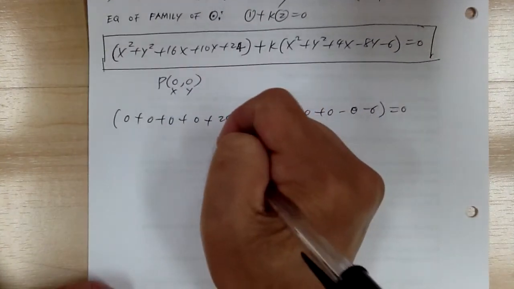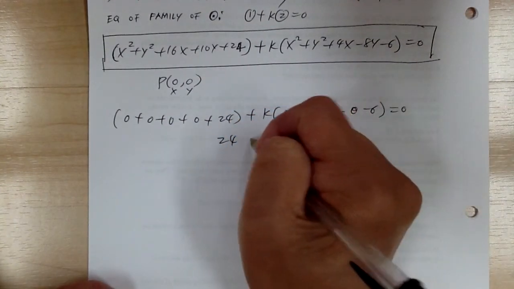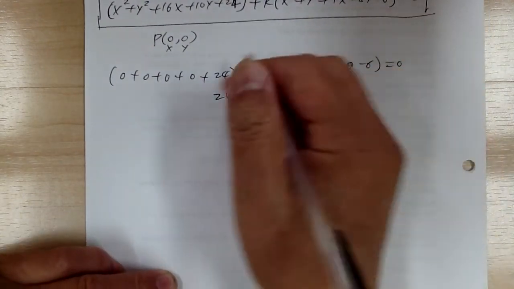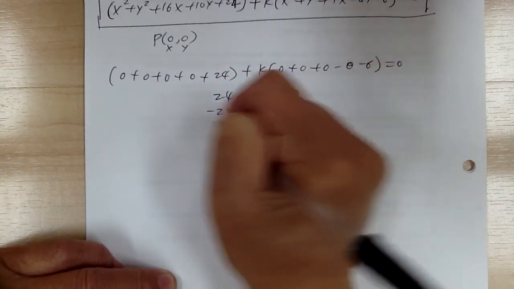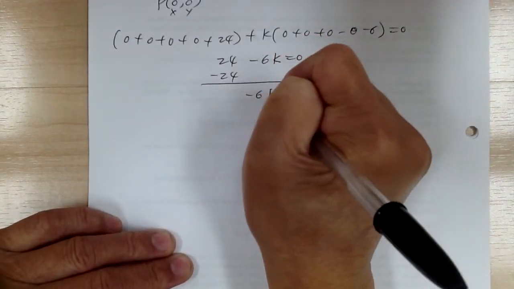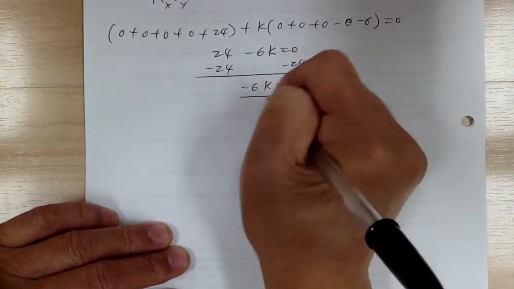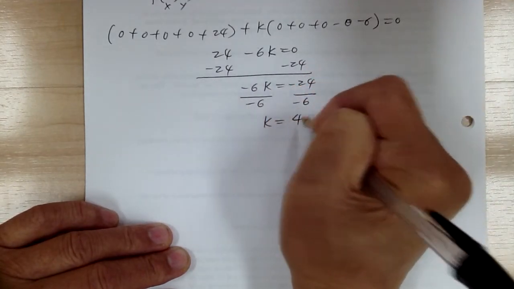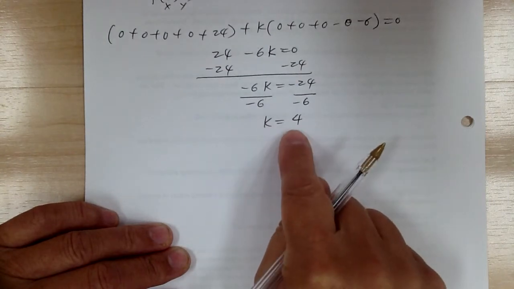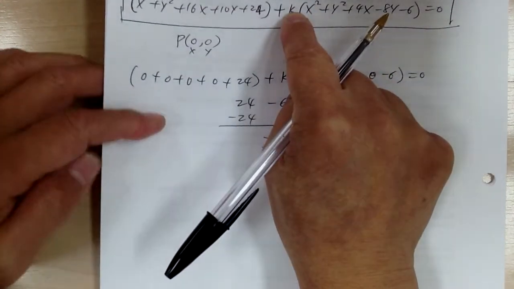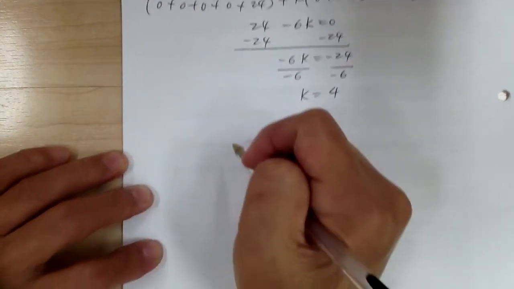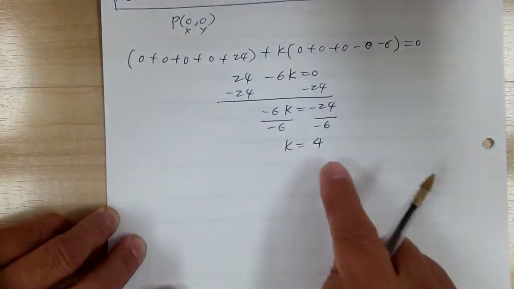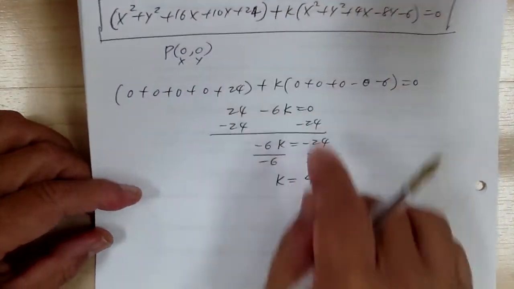Okay, you simplify, so you got 24 minus 6k equal to 0. To solve, you minus 24 on both sides. So you got negative 6k equal to negative 24, divided by negative 6, divided by negative 6. So you got k equal to 4. Once you find k equal to 4, you put it back in here. So right now the equation that will go through this point is when k equal to 4. So substitute into here.